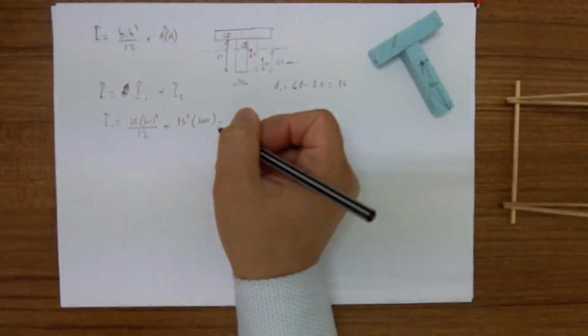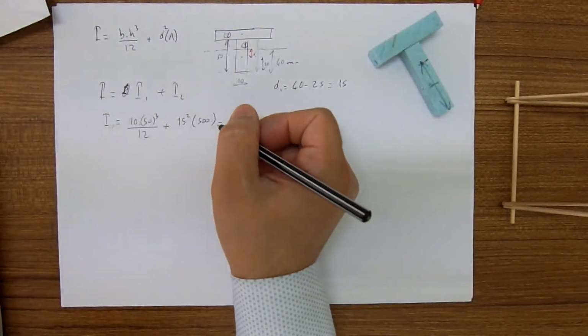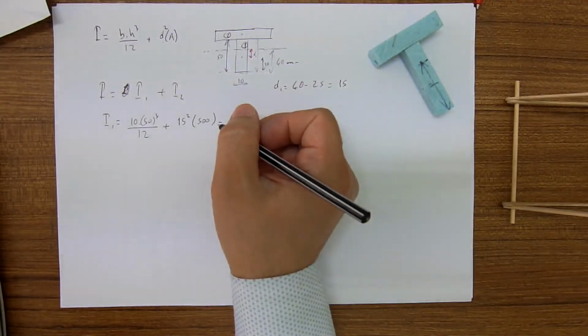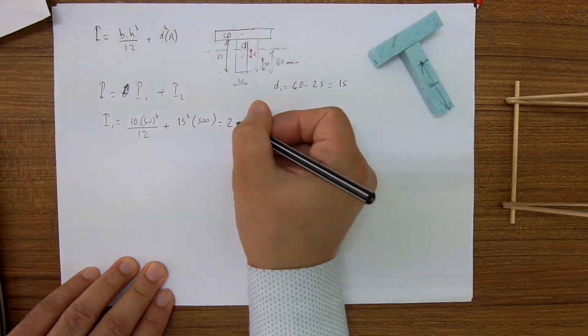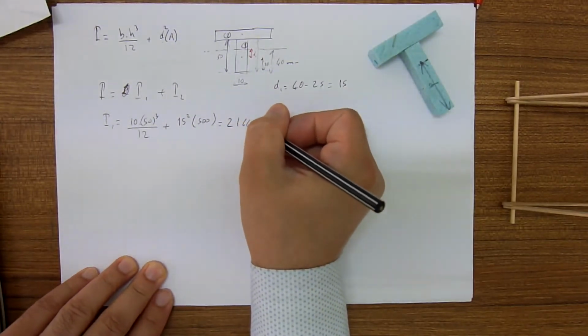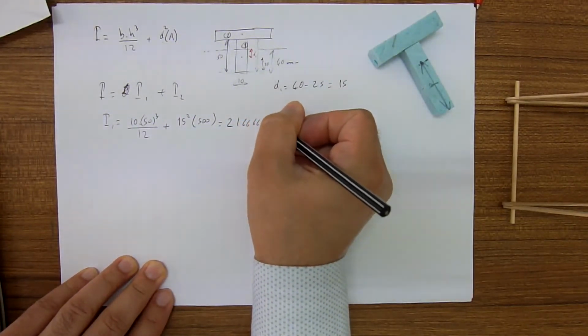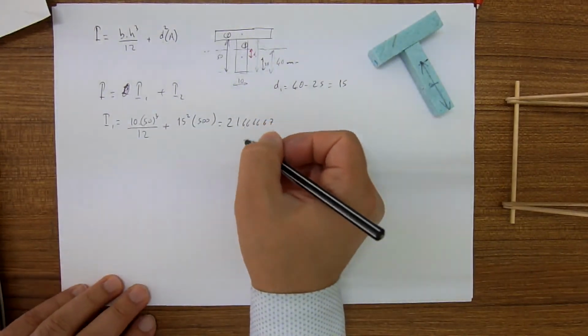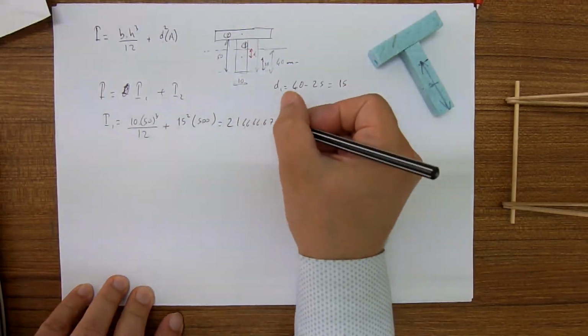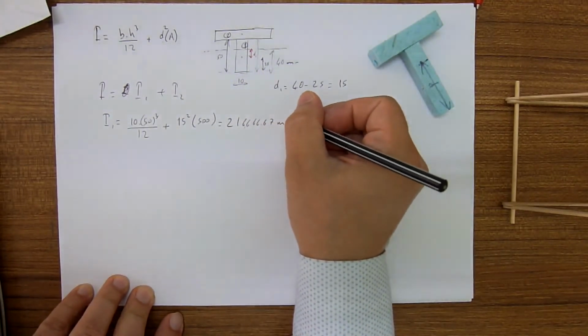So what is it equal to? 10 times 50 cubed over 12 plus 500 times... It is in millimeters to the power 4.